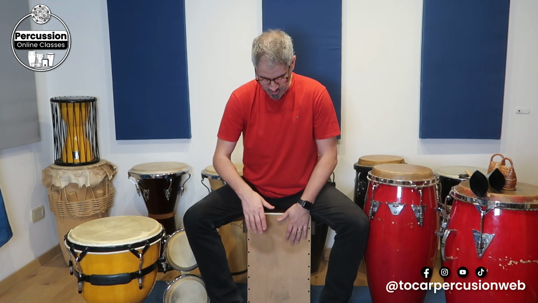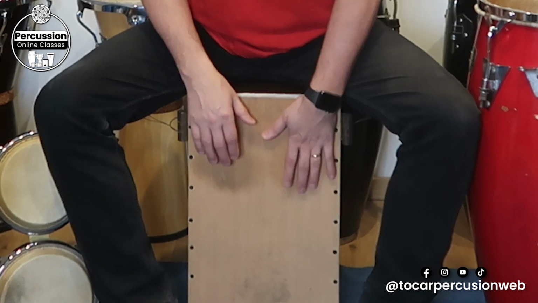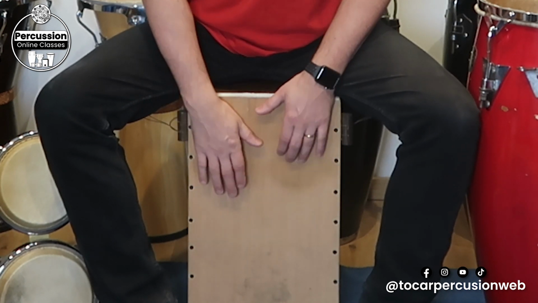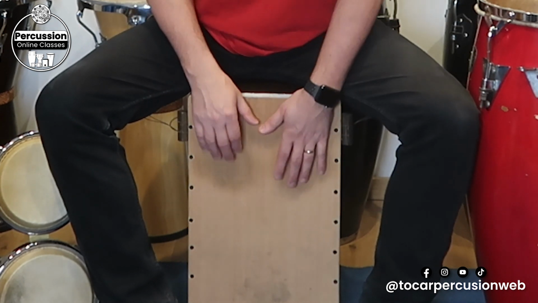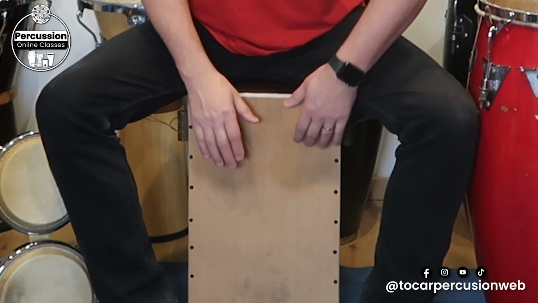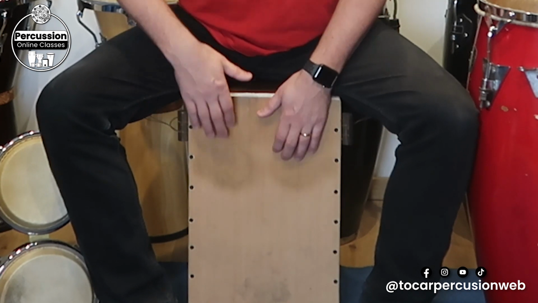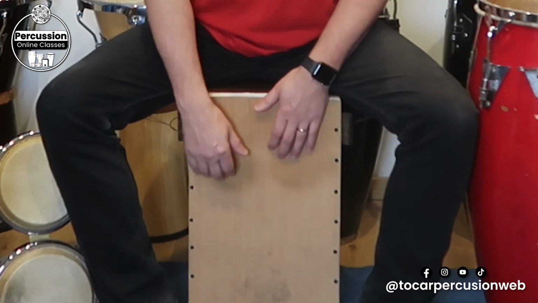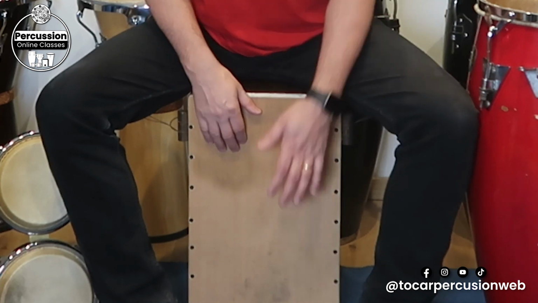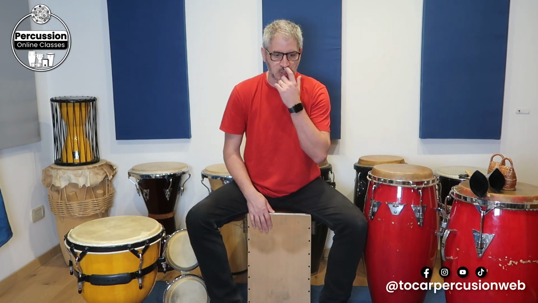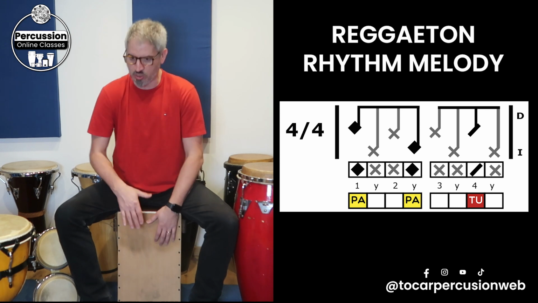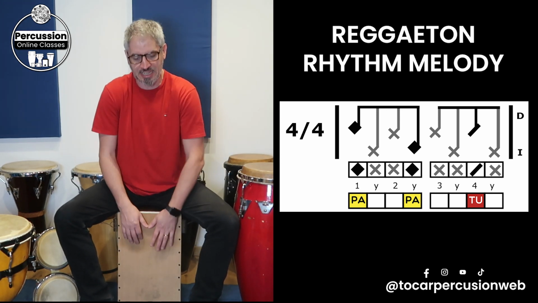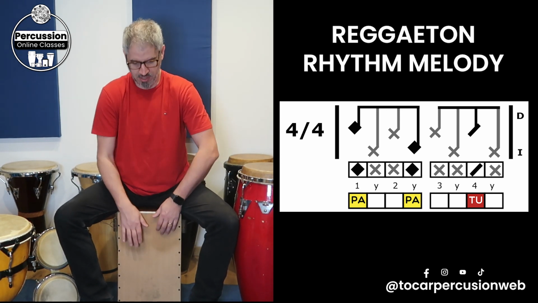So it's gonna be pa ti ti pa ti ti tuki, pa ti ti pa ti ki tuki, pa ki ti pa ti ki tuki. And it's gonna sound like this. 1, 2, 3, 4. Pa ki ti pa ki ki tuki, pa ki ti pa ki ki tuki.